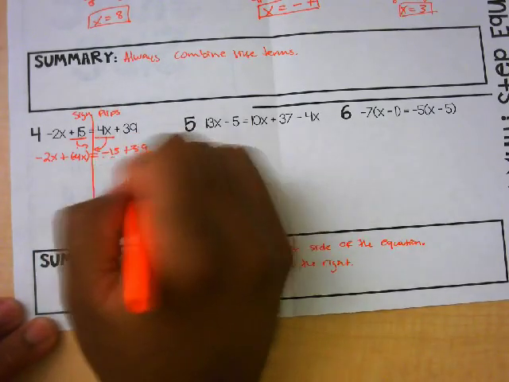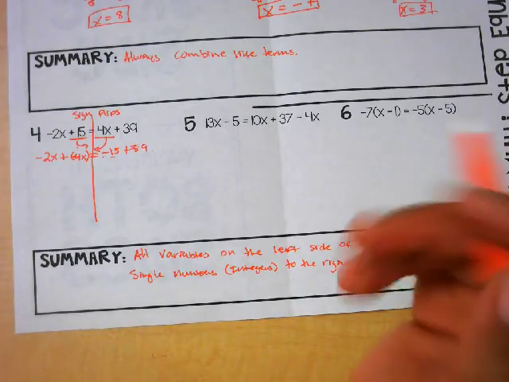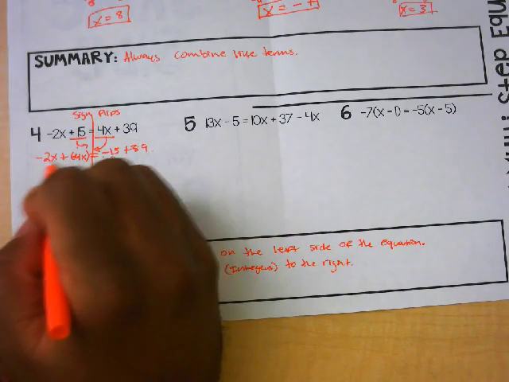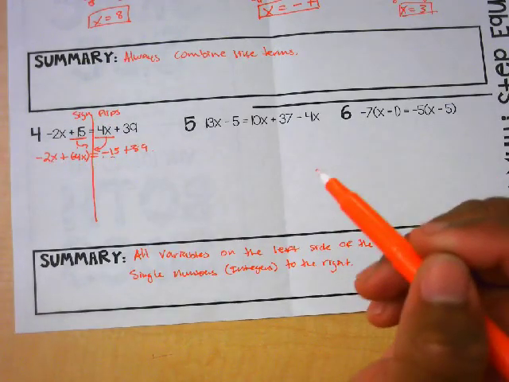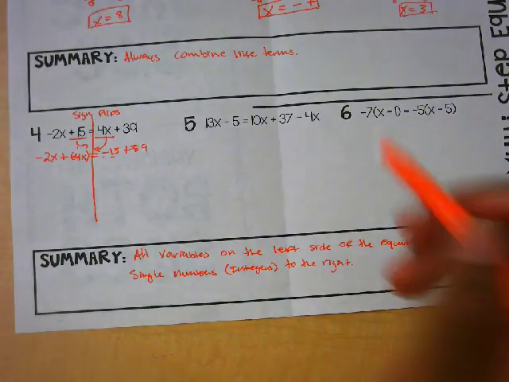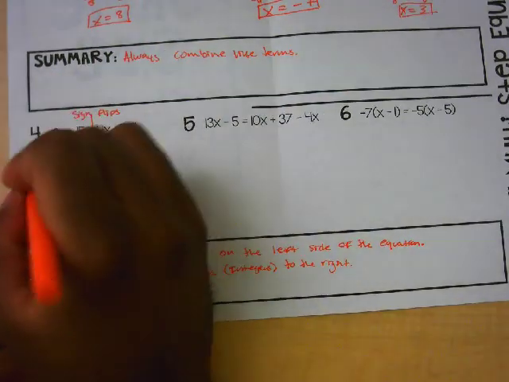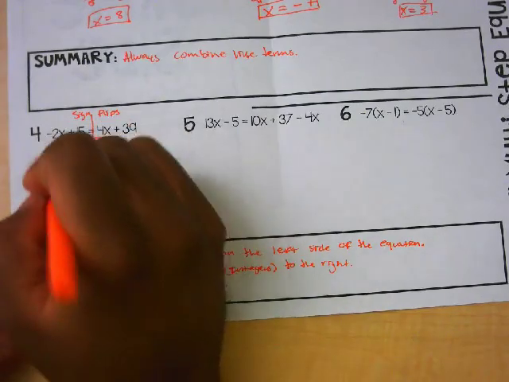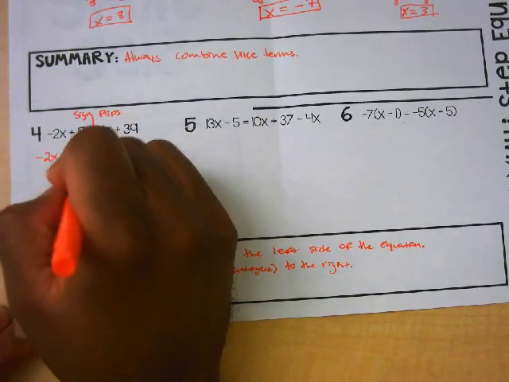That's an integer, right? Those are two of the same things. And then over here we have the x's. Those are two of the same things. And then we just combine them like we did up here. So we have the negative 2 plus a negative 4. That's a negative 6x equals.